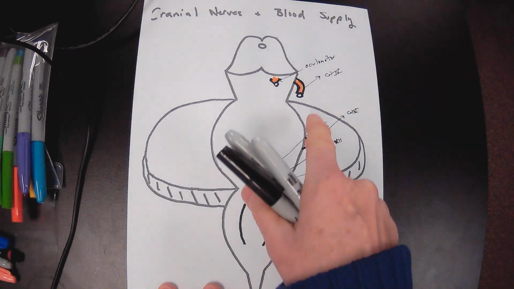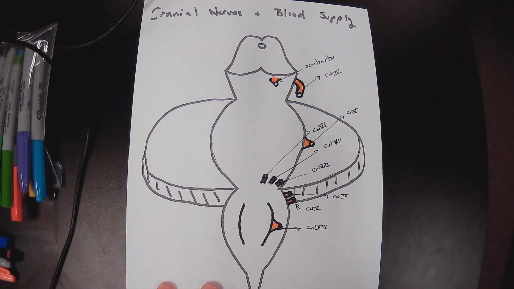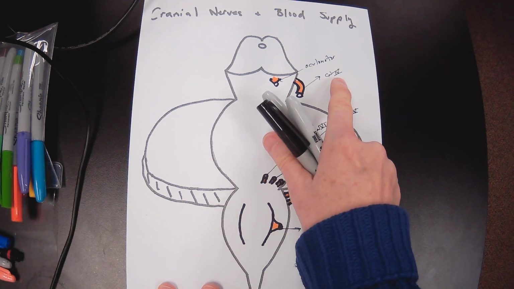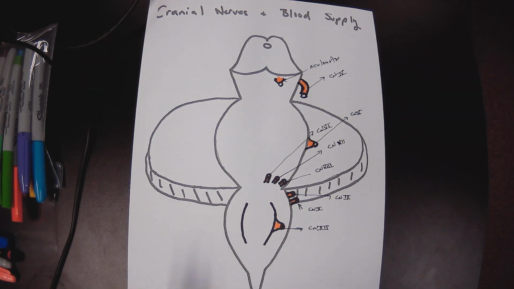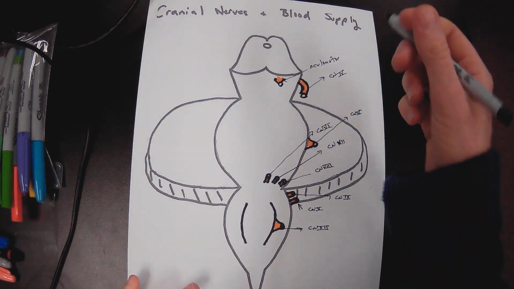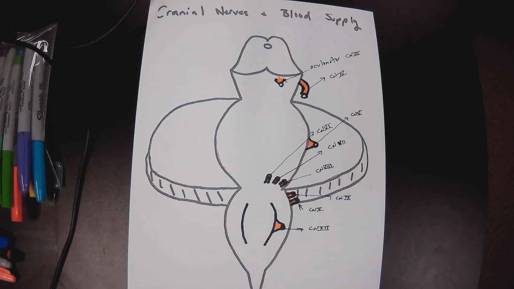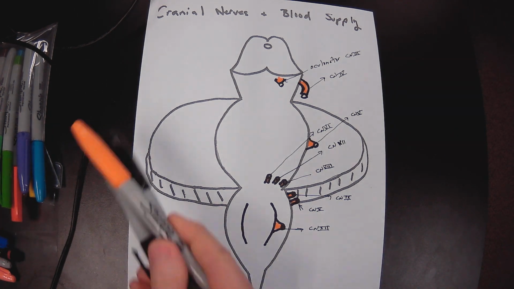And then above the pons, there's 2 more plus 2 that aren't in the brainstem. Cranial nerve 4 is here coming out of the midbrain, and oculomotor, which is cranial nerve 3, also coming out of the midbrain, just a little bit higher. Overall, that's where we are.